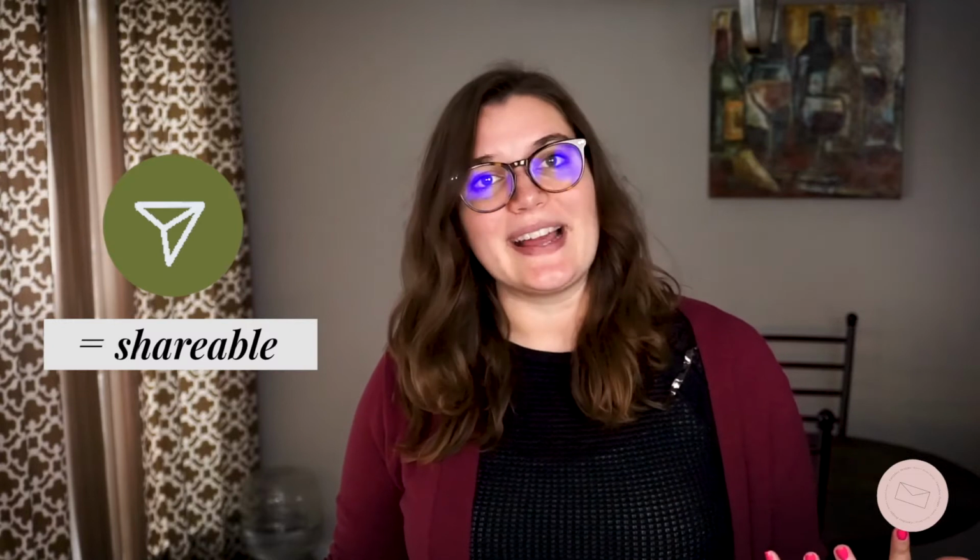Now, in the full order of importance, you have most important is the bookmark icon, then you have your airplane icon, the regular comment icon, and then your heart. And now two of these are very, very important. The first one that we're going to talk about is the airplane icon.